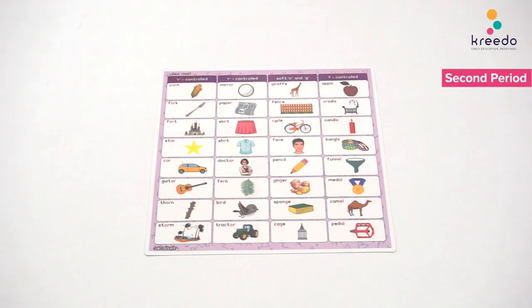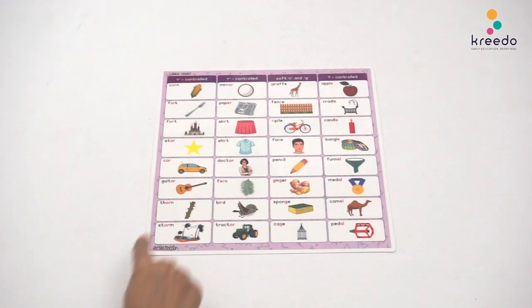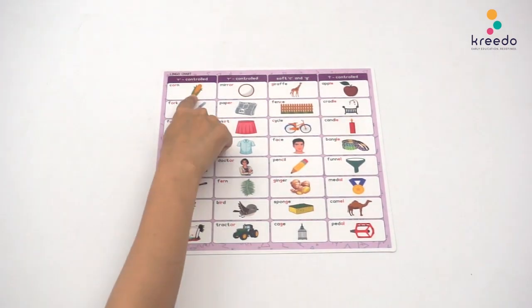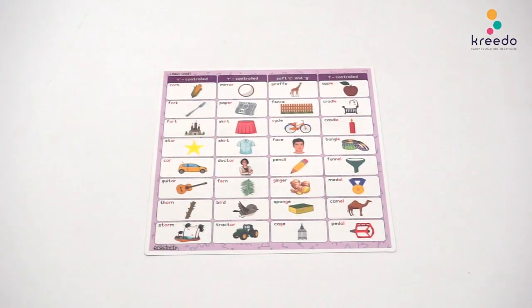Tell a word and ask the child to show it to you. Wait for the child to point out. Show me the car. Show me the storm. Show me the corn. Show me the guitar.